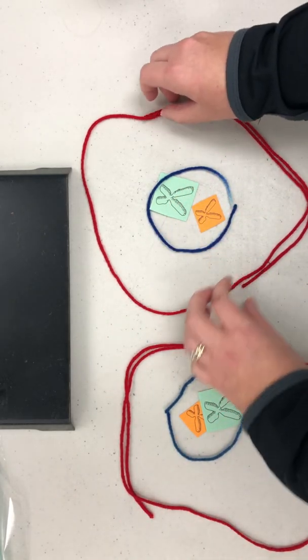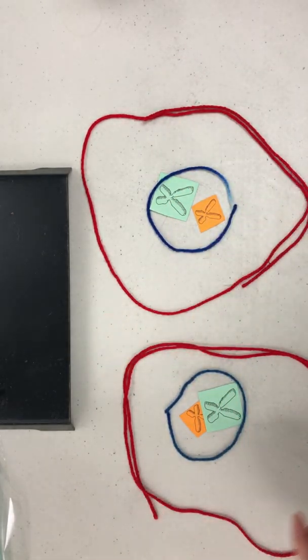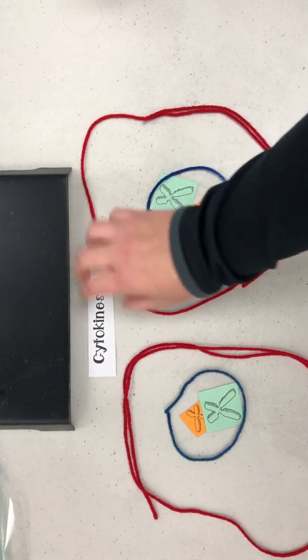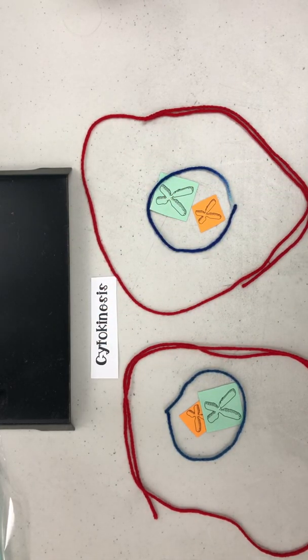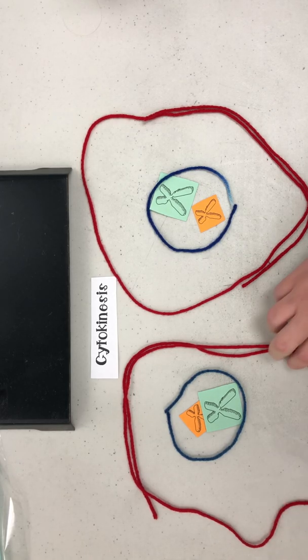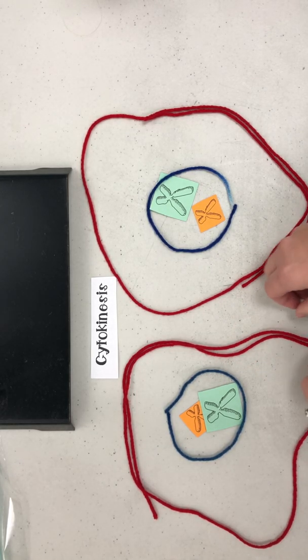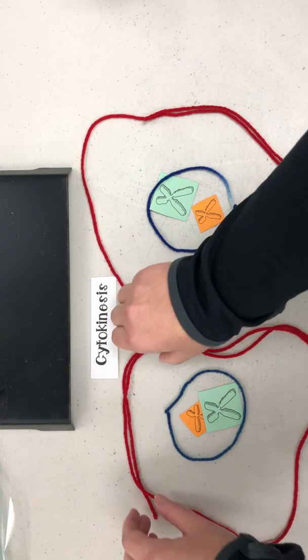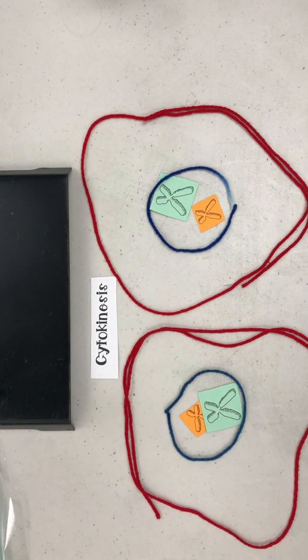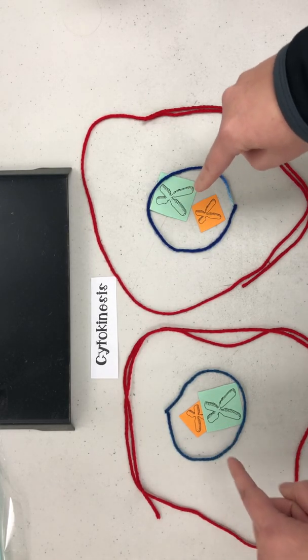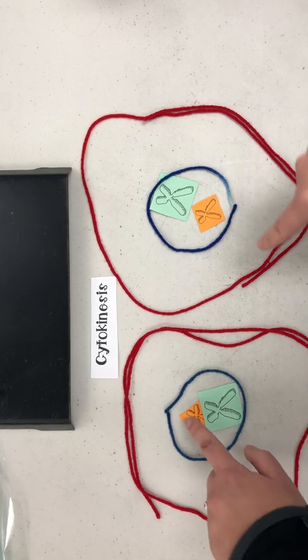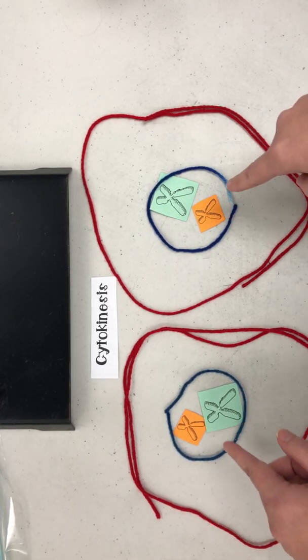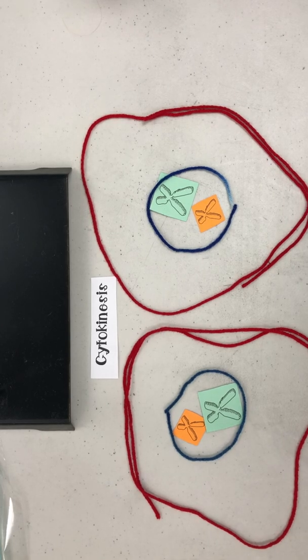All right, so now we have our 2 new identical daughter cells that have finally separated away from each other. And this is cytokinesis, okay? Cytokinesis, all right? So draw this on your paper. These cells are finally separated away from each other, and now you have 2 new identical daughter cells. Notice they're not identical shape, but they are identical with their chromosomes. Their DNA is the same, okay? That's what matters with the identical. When we say identical, it is that they have the same DNA, okay? So draw this on your paper.